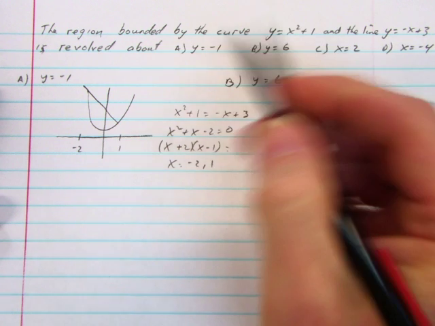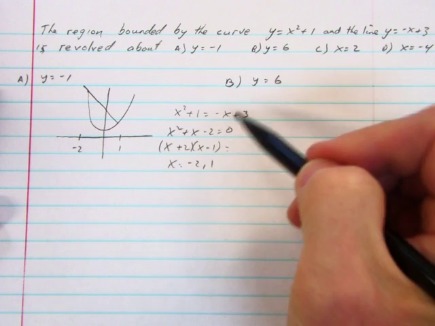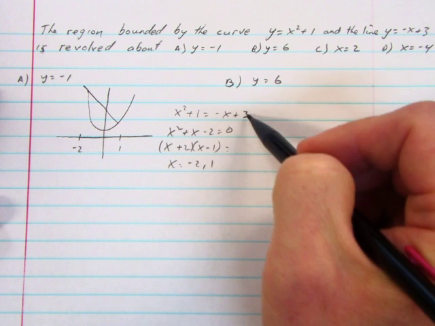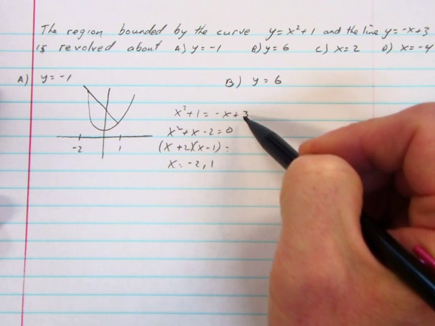Now depending on if we need the x numbers or the y numbers, we can just plug it into one of these two equations. So this would end up being 5 and this would end up being 2.